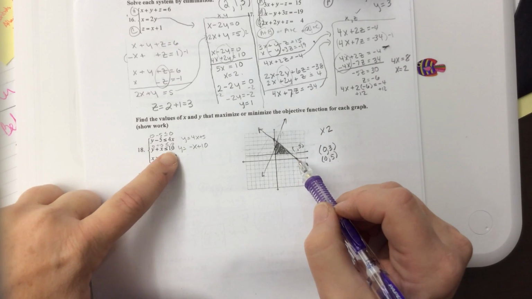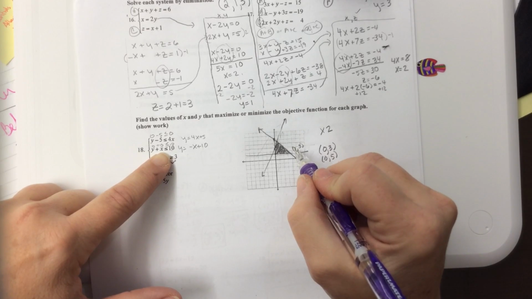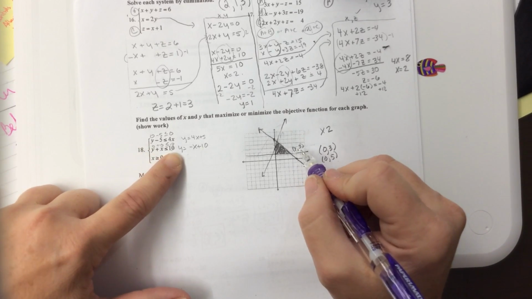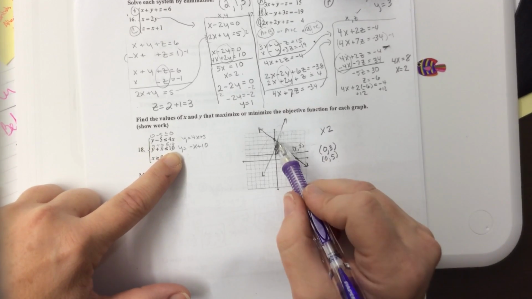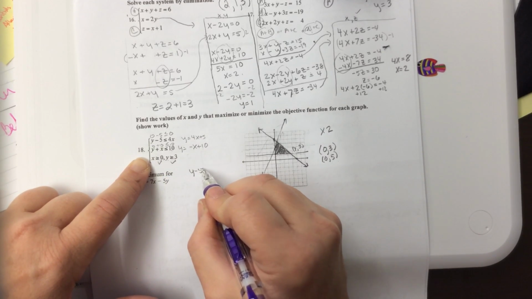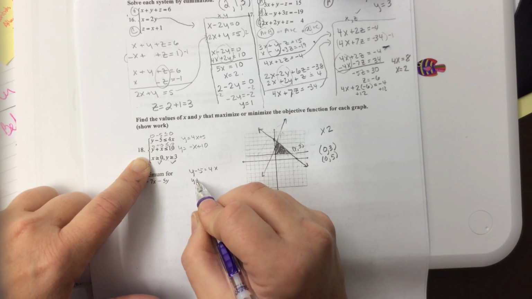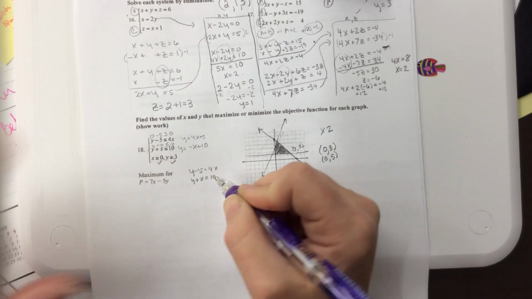So if we went to this one right here and the y was 3, you could see how the x would have to be 7, because 7 plus 3 is going to be your 10. Here's the only part. We need to know where y minus 5 equals 4x and y plus x equals 10.